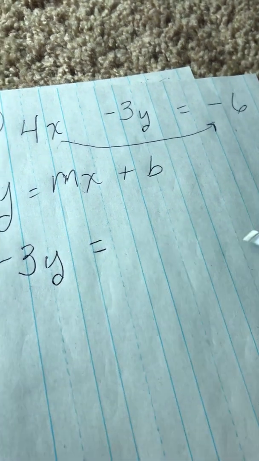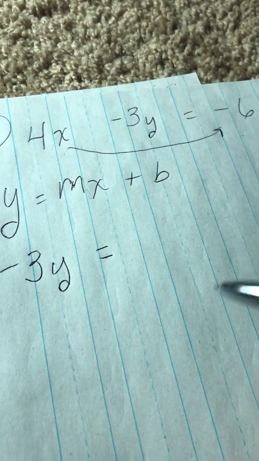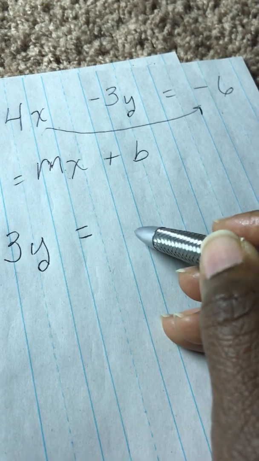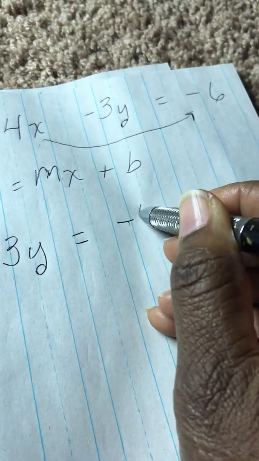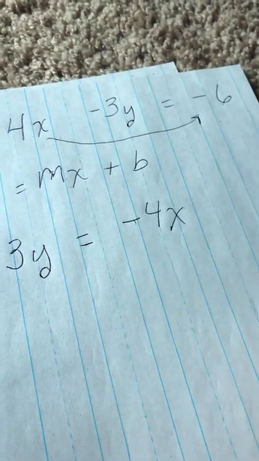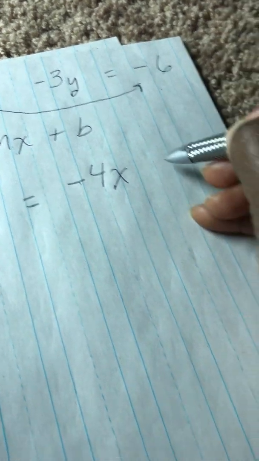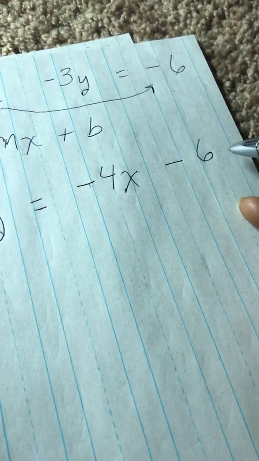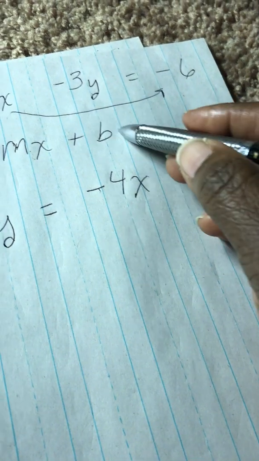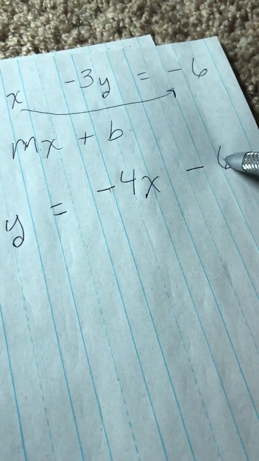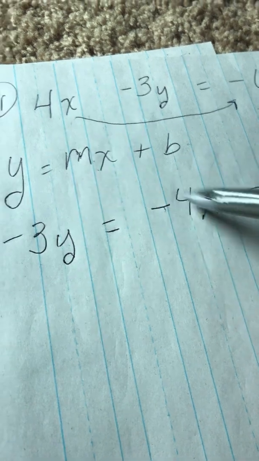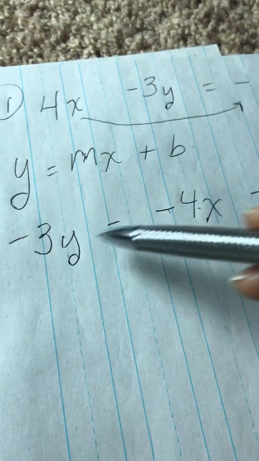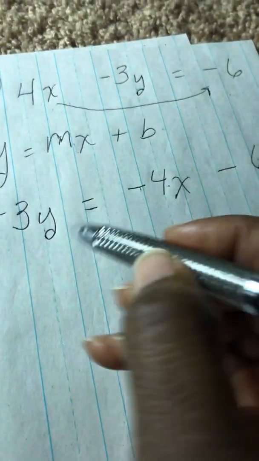When you do that transition, that positive 4 becomes a negative 4x. And you're keeping your minus 6. Okay? That's the b portion. Here's the b portion. Here's the slope. And here's the y portion. There's your equal sign. Okay?